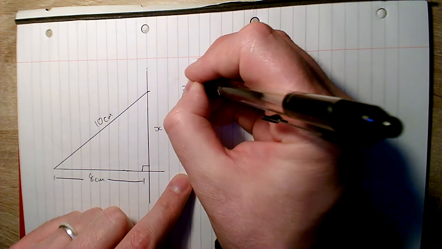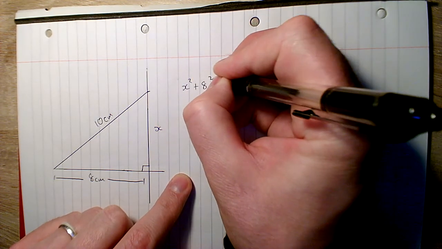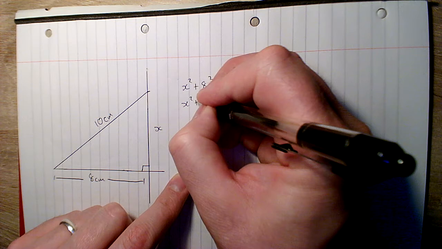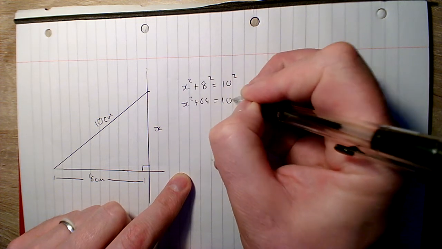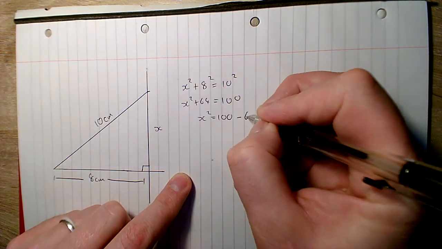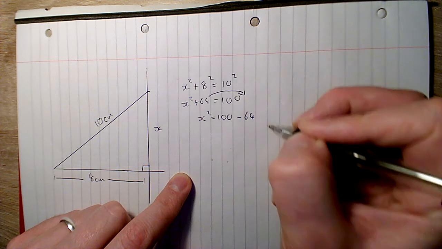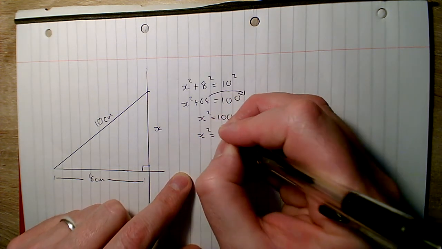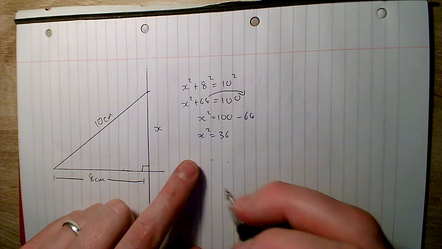Well, Pythagoras' theorem would let us say that x squared plus 8 squared equals 10 squared. So x squared plus 64 is 100. x squared is 100 minus 64, moving that over to the right-hand side, and you have to subtract it from the right if you're adding on the left. x squared equals 36.